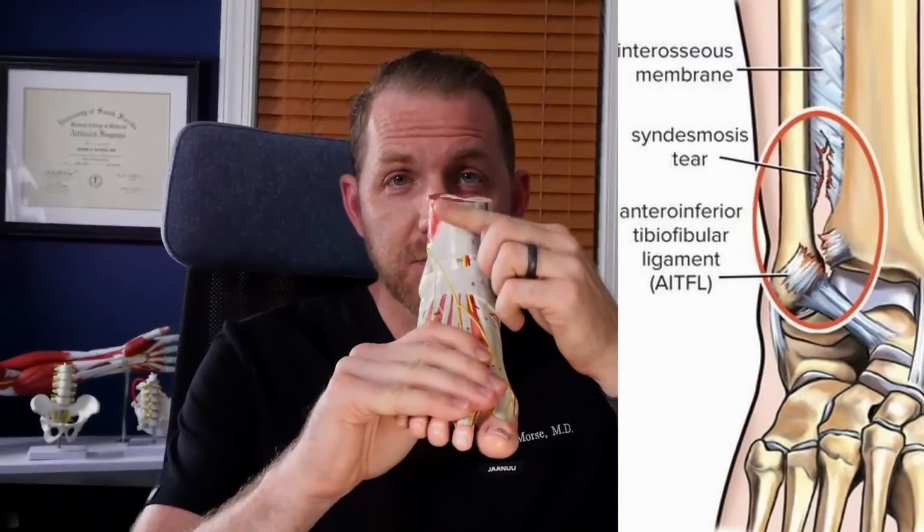Now, what you have to understand about high ankle sprains is they're not a traditional ankle sprain. Your traditional lateral ankle sprains aren't a big deal. The medial ankle sprains are super rare. That's why we usually don't talk about them. High ankle sprains, on the other hand, are this syndesmotic ligament right here.